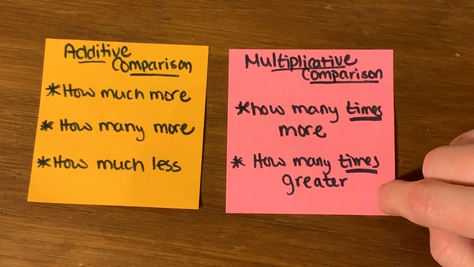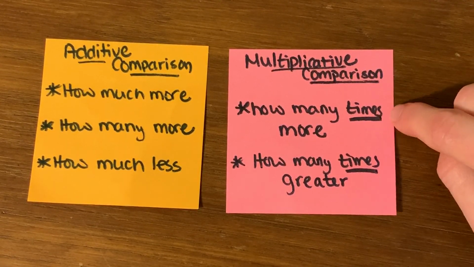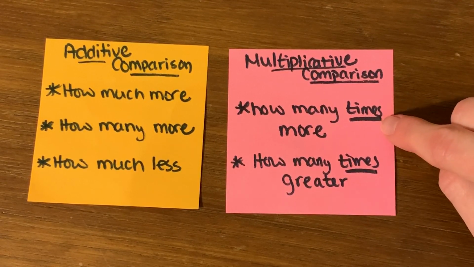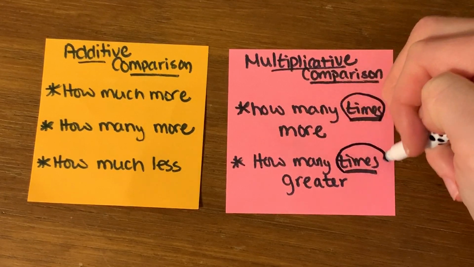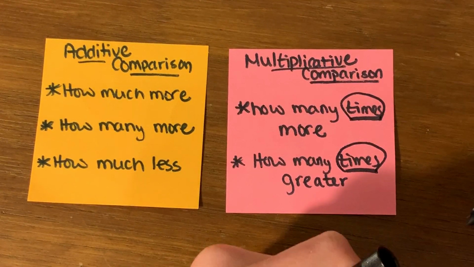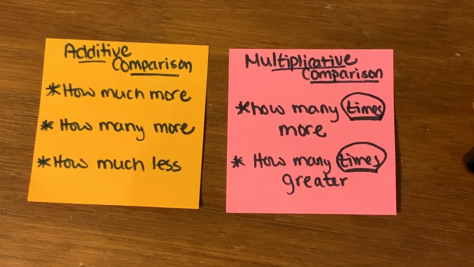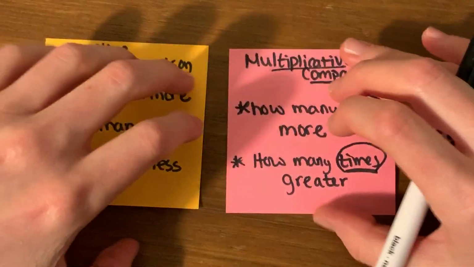And this multiplicative comparison, whenever you see these phrases, so times is the key word here. So times is that keyword. If you're seeing that, then you're most likely going to be using division or multiplication. Okay, so let's go ahead and look at some problems.